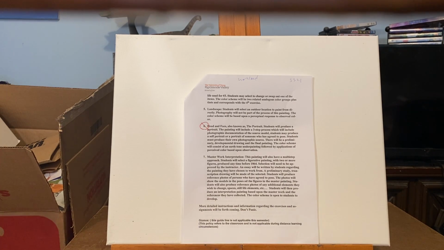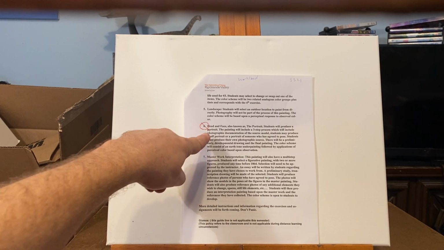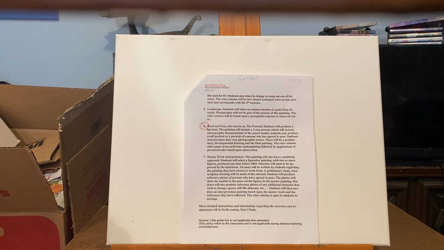That's number 5. The next on the list is number 6, head and face, portraiture. We're cutting that out. This is the 29th or the 30th. Actually, I think this is March 30th when I'm recording this. So we have the month of April, and by the time we get to the end of April, we're dealing with study days and dead days, and then we break into May and it's finals week, etc.